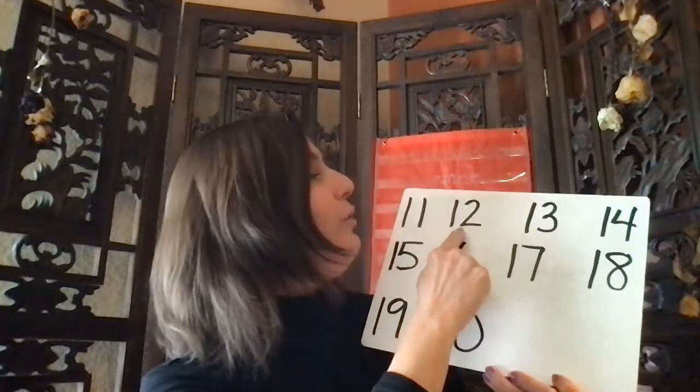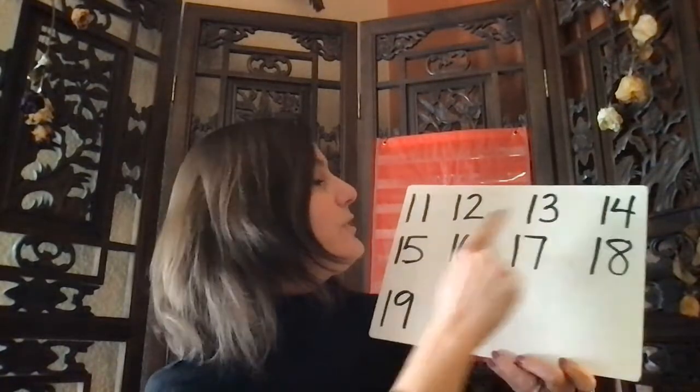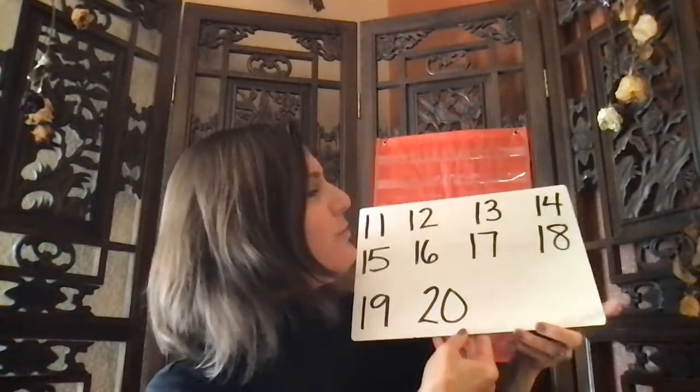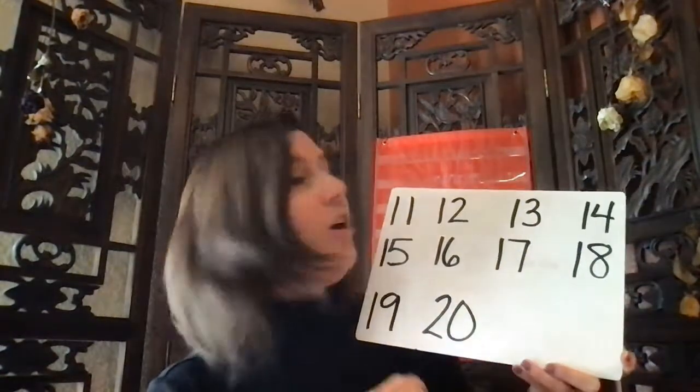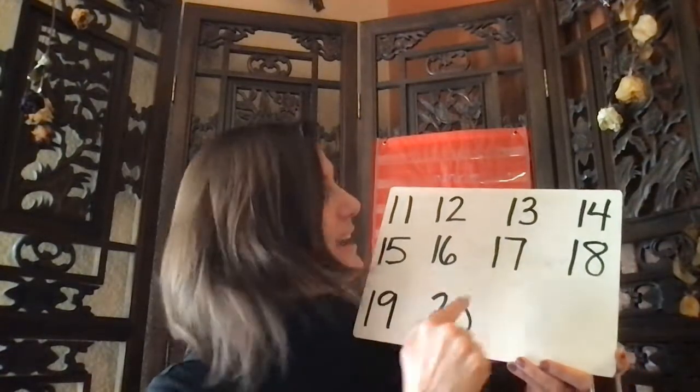11, 12, 13, 14, 15, 16, 17, 18, 19, 20. Now, these numbers can be written as numerals like you see here. As you'll notice, all teen numbers start with a 1. All teen numbers have a 1 in the tens place.